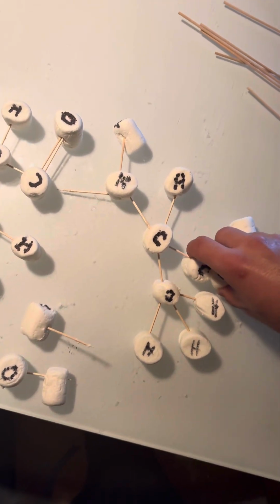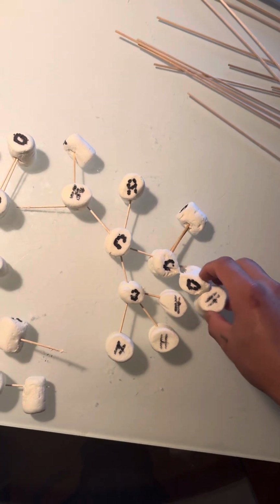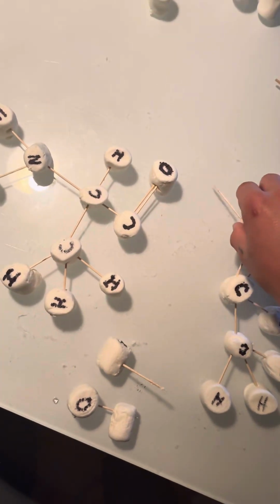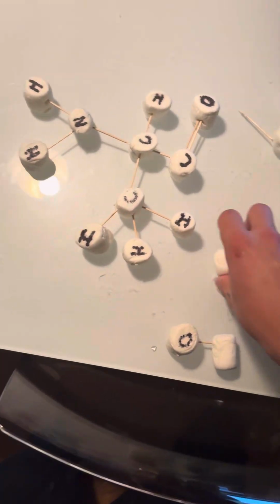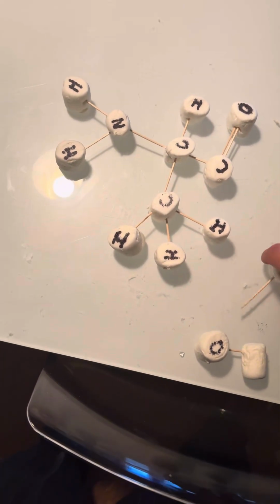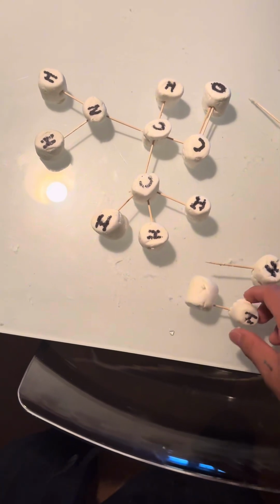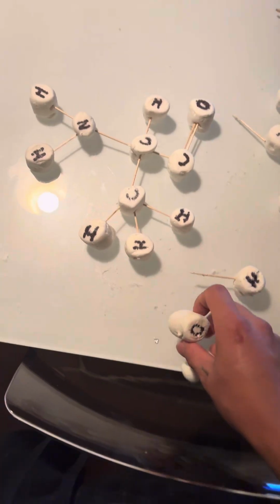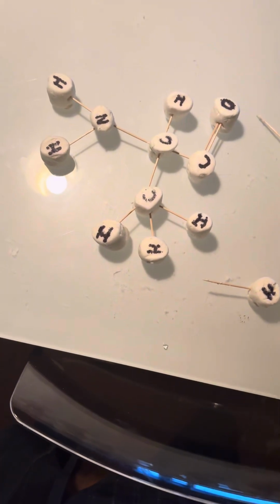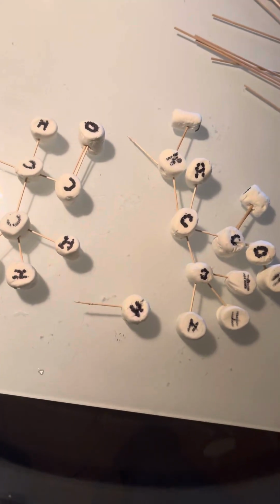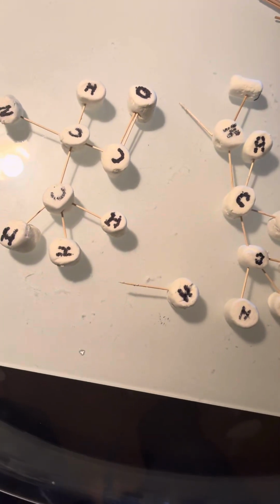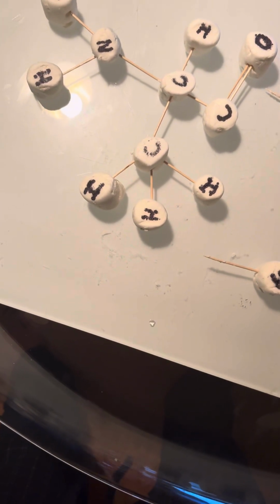And through this bond, we are going to add back on the hydroxyl group that was broken off of the first atom.